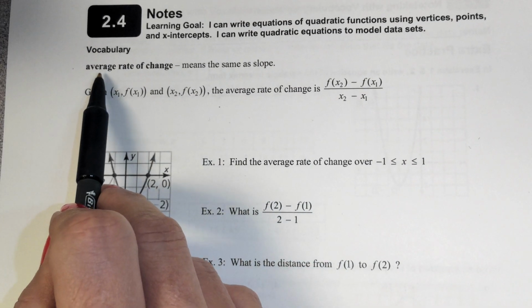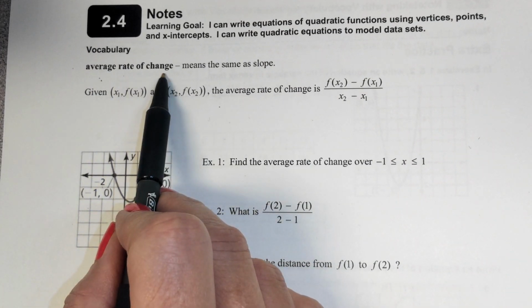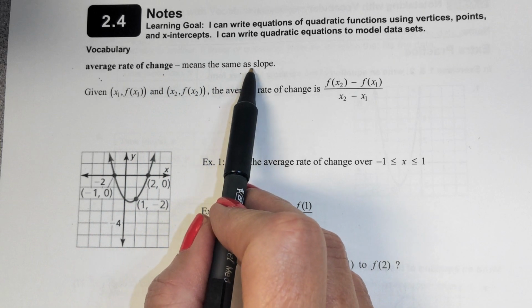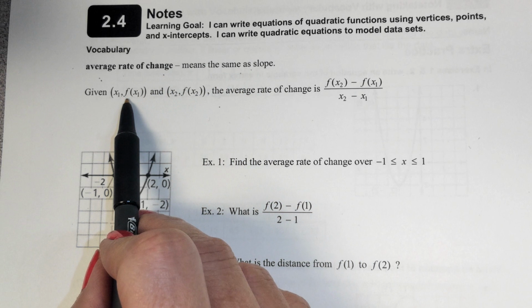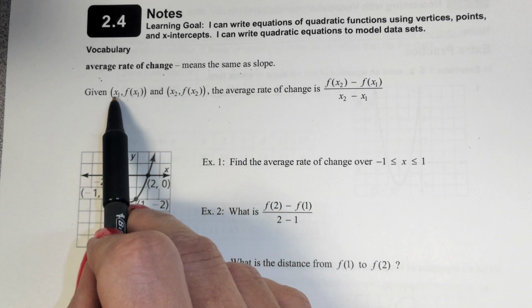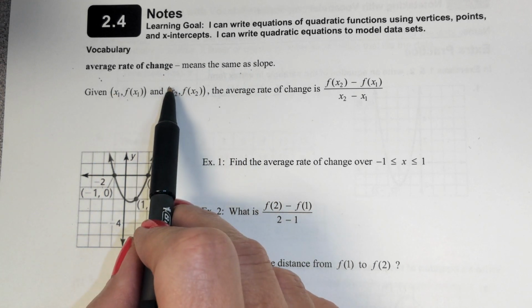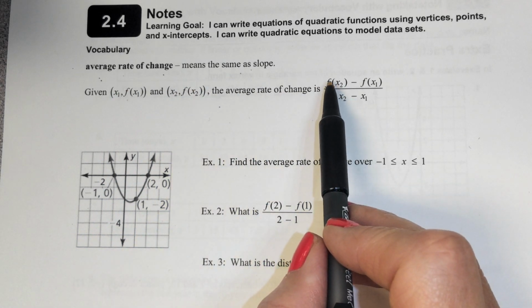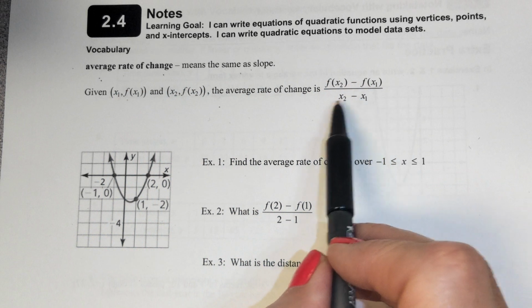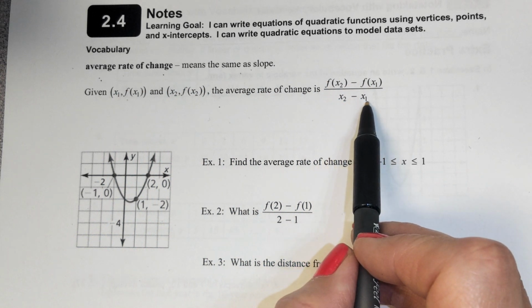For now, we need to understand what average rate of change means. It's the same thing as slope. I'm going to write the slope, but it's going to look different from what you're used to. You guys are used to seeing x sub 1, y sub 1, x sub 2, y sub 2. You're used to your slope formula being y sub 2 minus y sub 1 over x sub 2 minus x sub 1.